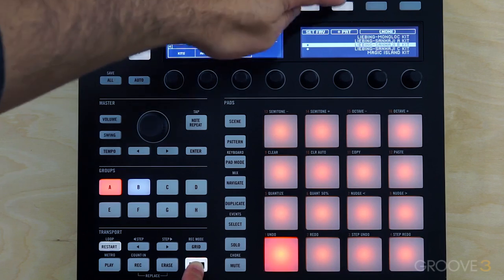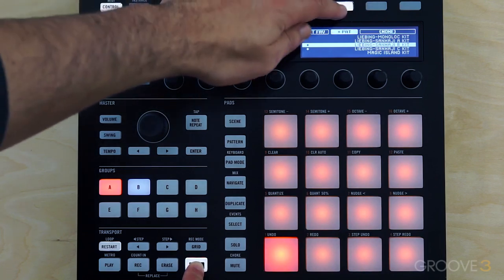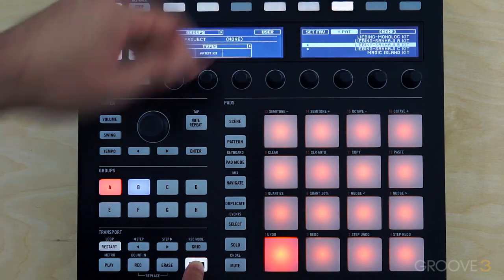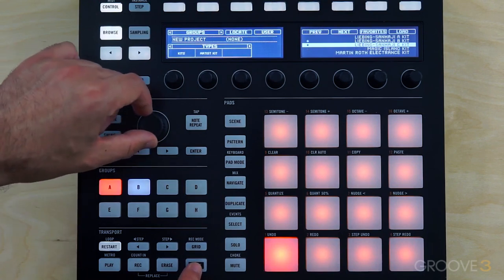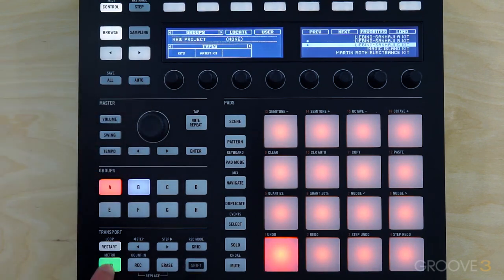Also, you can see the plus pattern button here, which allows you to load the pattern with the kit. So I'm going to leave it active now. And now when I load a kit, if it has its own pattern, that will load as well.